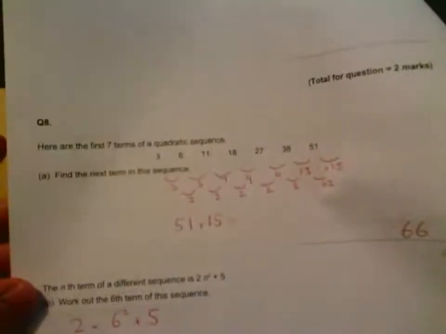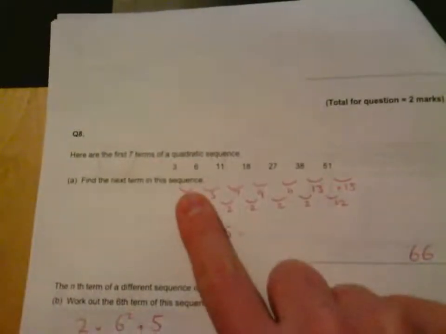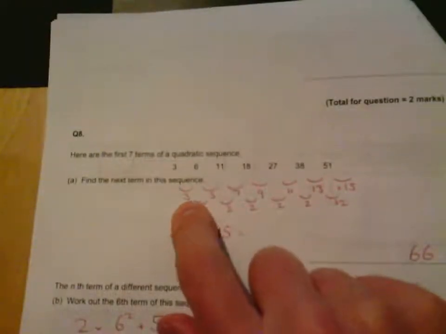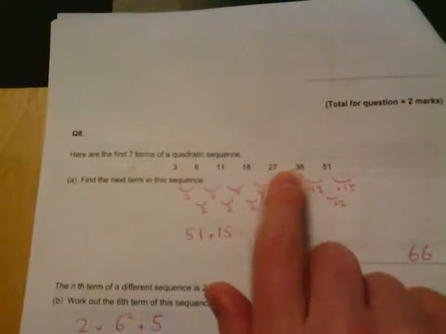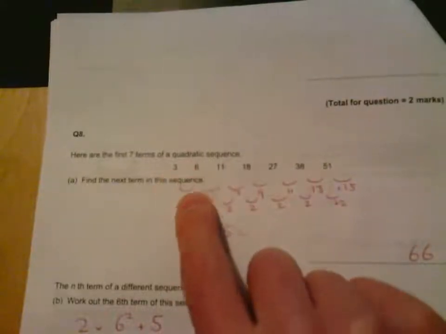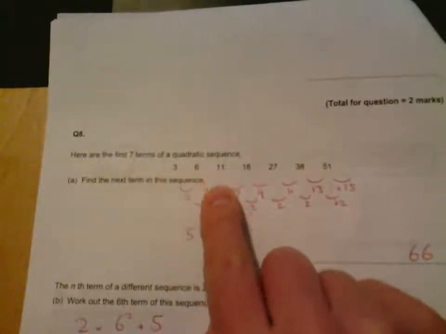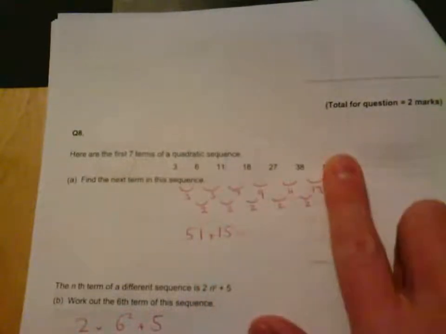There's the working out space. So question 8. In this one, question 8 and 9, it was all to do with quadratic sequences. We were being asked to find the next term in this sequence. Well, in order to spot what's going on, we need to look at the difference between the sequence numbers at the moment. Between 3 and 6, I've got a difference of 3. Between 6 and 11, I've got a 5. Between 11 and 18, I've got 7, etc.